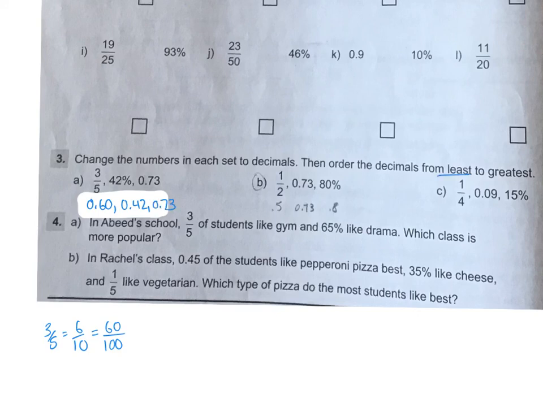So if they ask me to go from least to greatest, the first number I need to put is 0.42, and then 0.60, and finally 0.73. So we just have to read the instructions carefully. I'm going to let you try 4 on your own because it's a word problem, but these will be our only 2 pages for today.